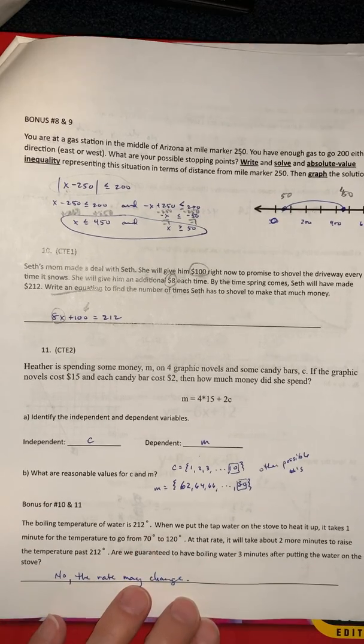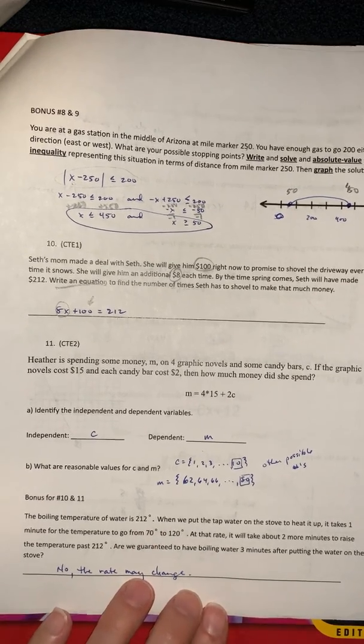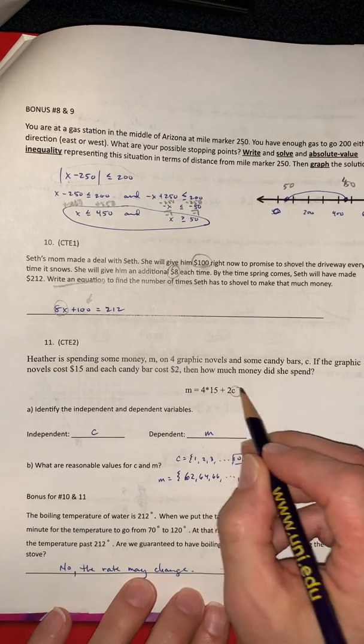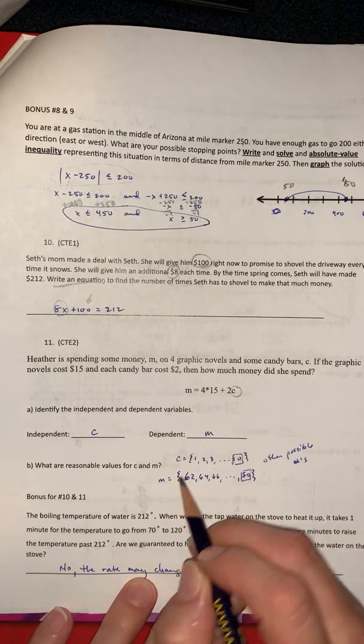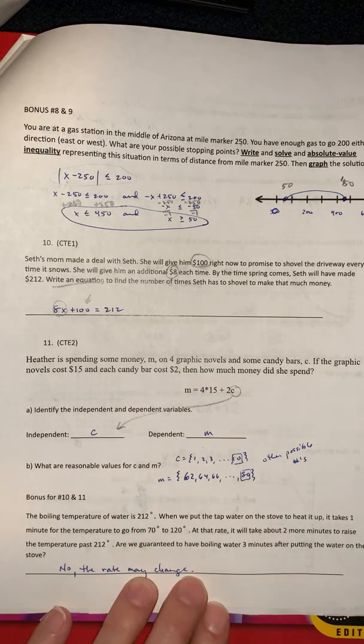In question number 11, the C is the one that is actually being calculated with. The one that we are calculating with actually is always the independent variable.